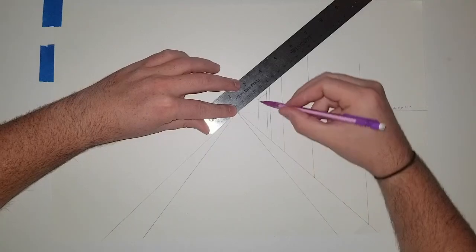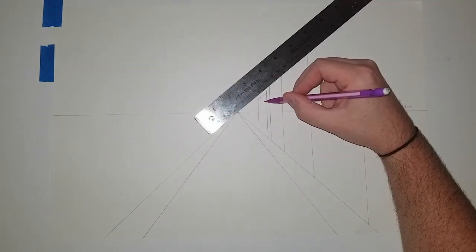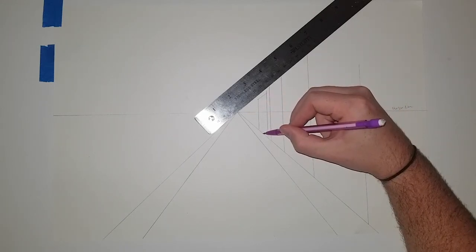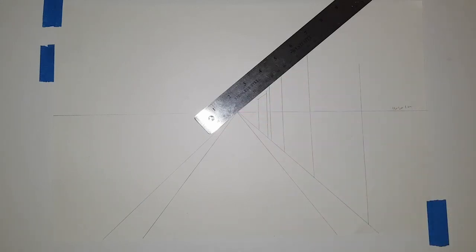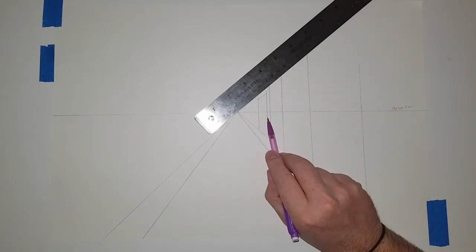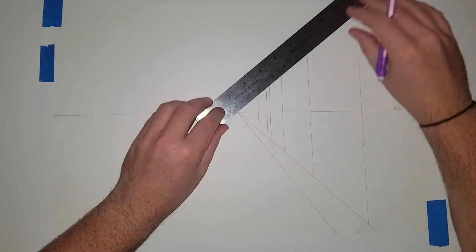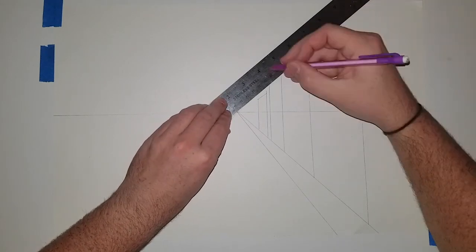Now we can see that this is the face of our first building. So we know that this top line and this top line are eventually going to intersect because they both have to pass through that vanishing point. Whereas the left and the right side of that building are parallel. They will not cross each other. So we're going to do the same thing with the next building.